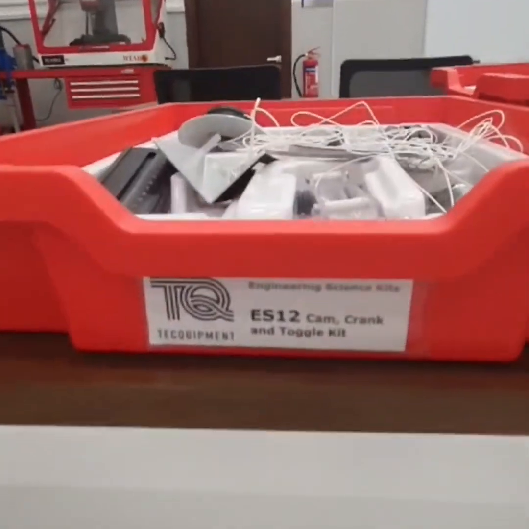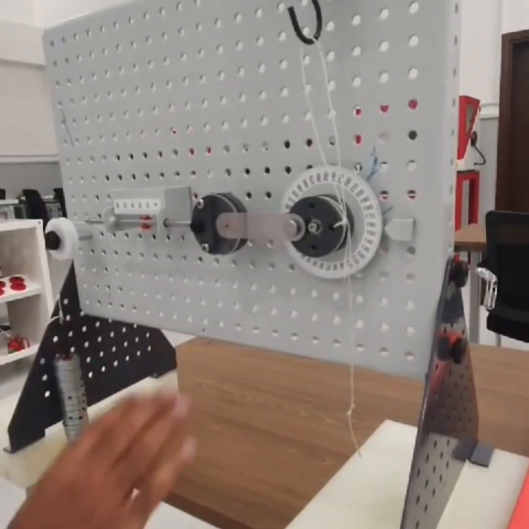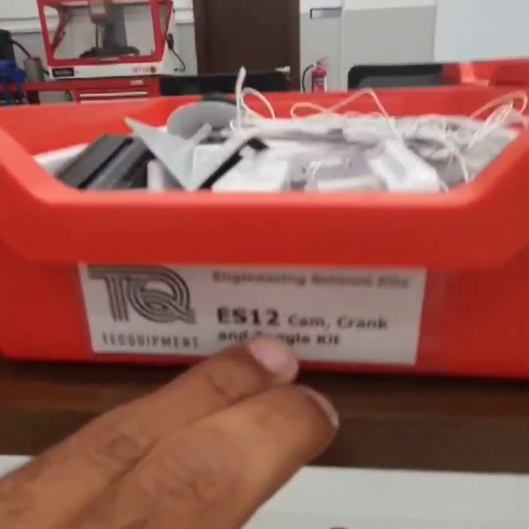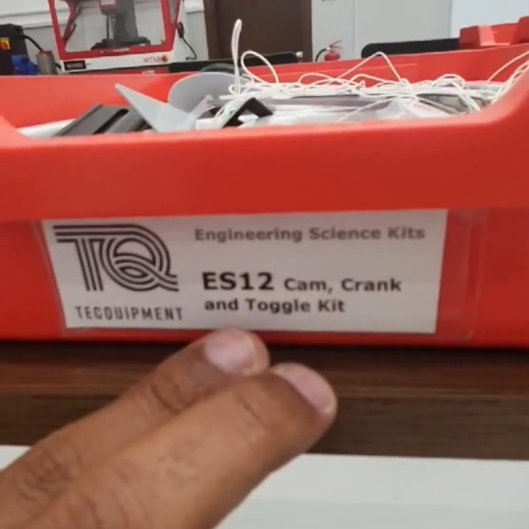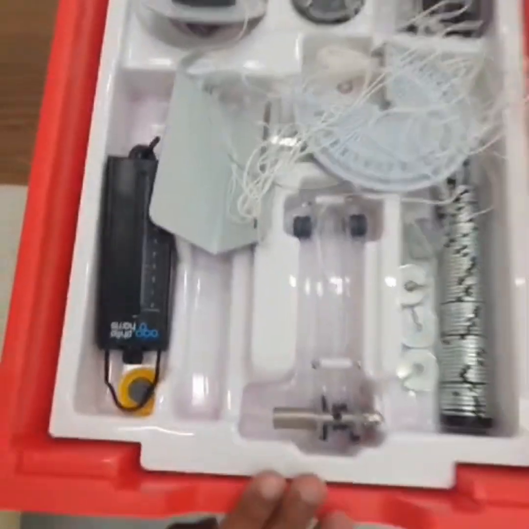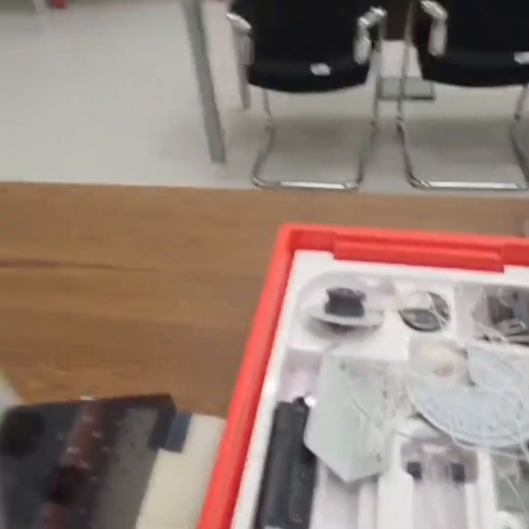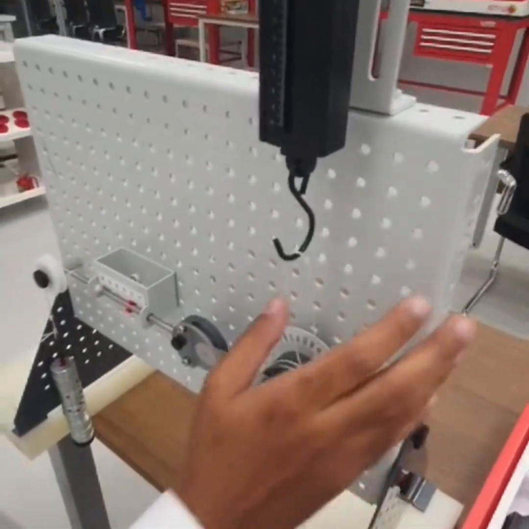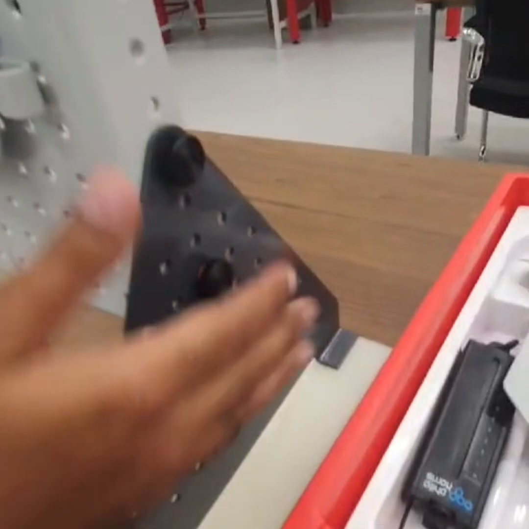Hello guys, we continue our experiment with the procedure. First we opened the TQ ES12 crank and toggle kit as shown here. Then we set up the work panel. We collected it, as you can see here.